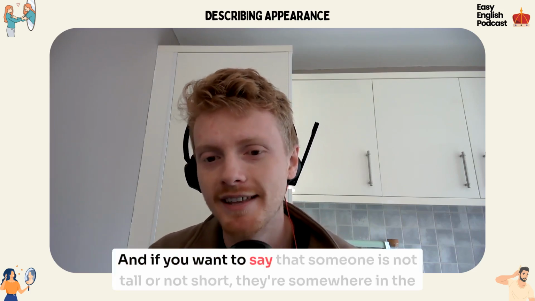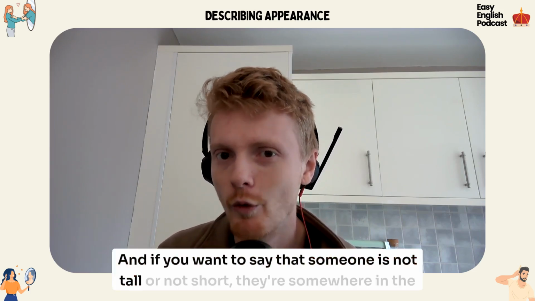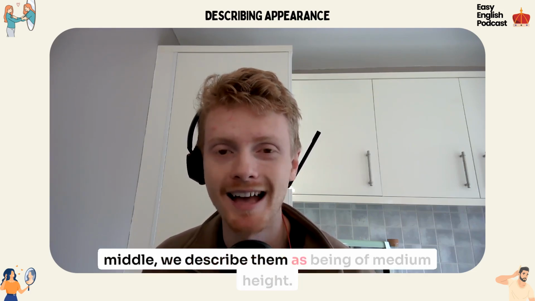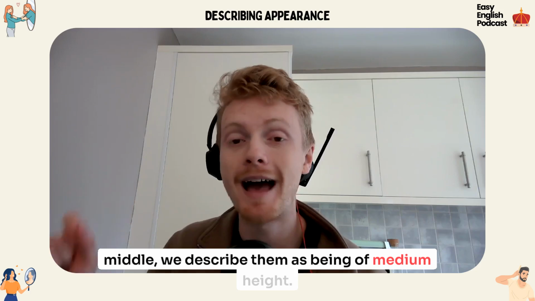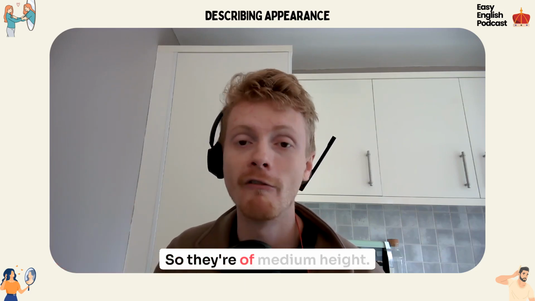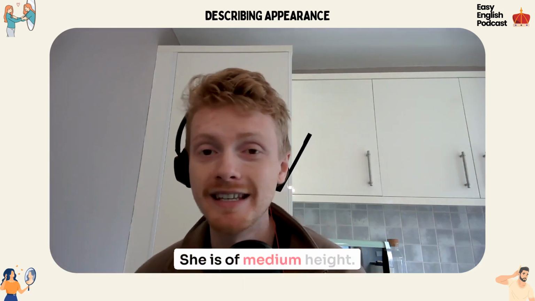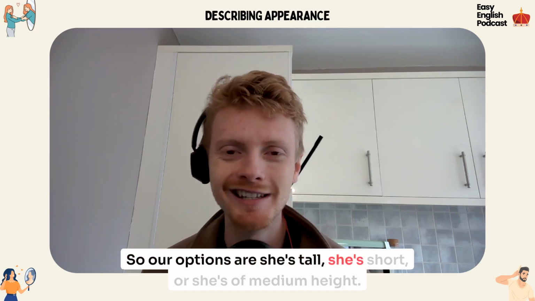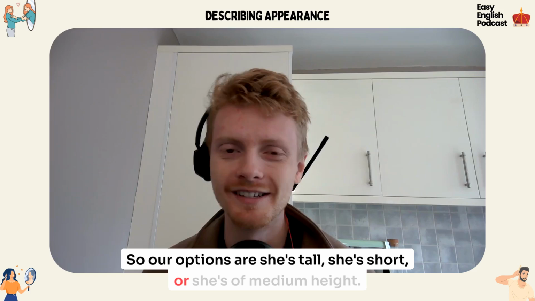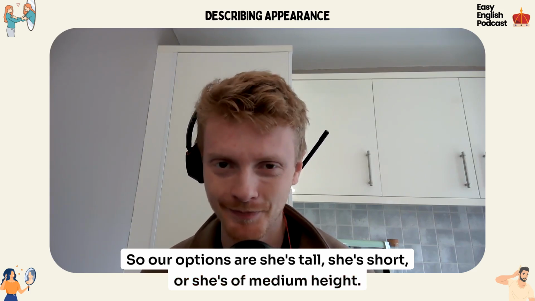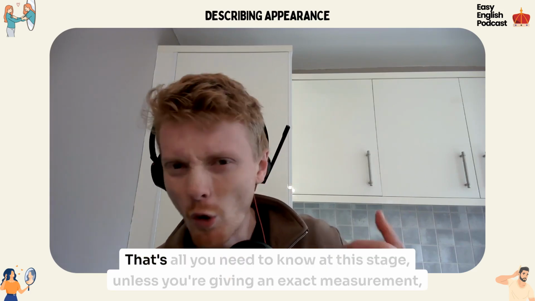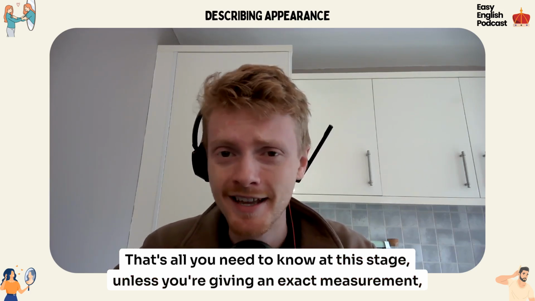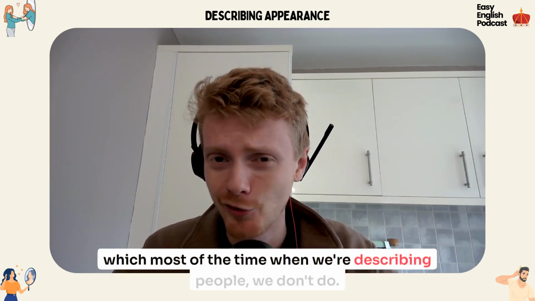And if you want to say that someone is not tall or not short, they're somewhere in the middle, we describe them as being of medium height. So they're of medium height. She is of medium height. So our options are she's tall, she's short, or she's of medium height. Hopefully that makes sense. That's all you need to know at this stage, unless you're giving an exact measurement, which most of the time when we're describing people, we don't do.